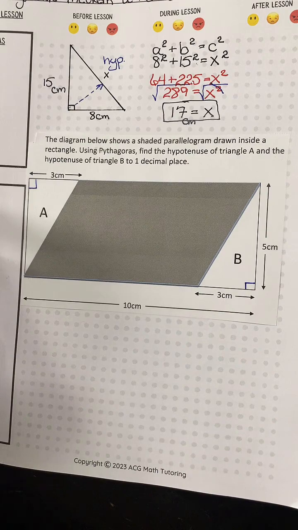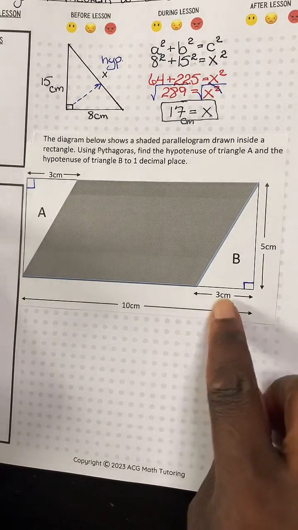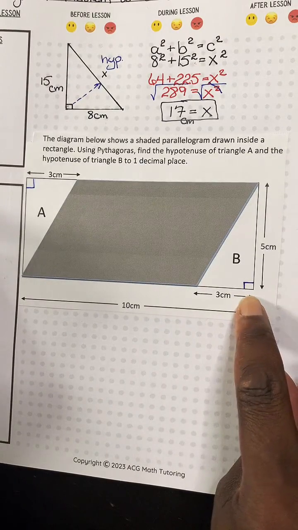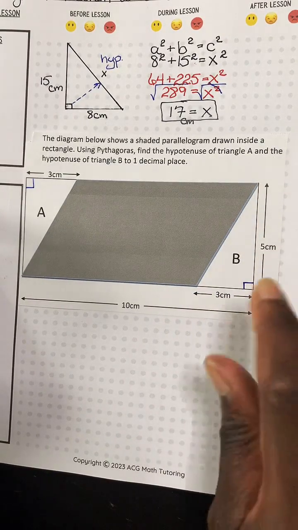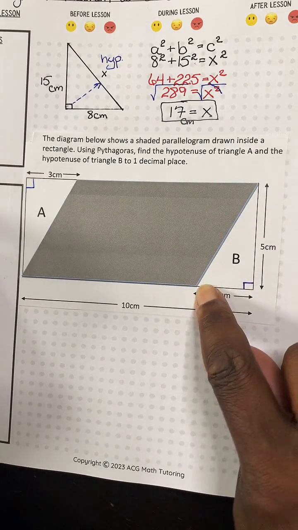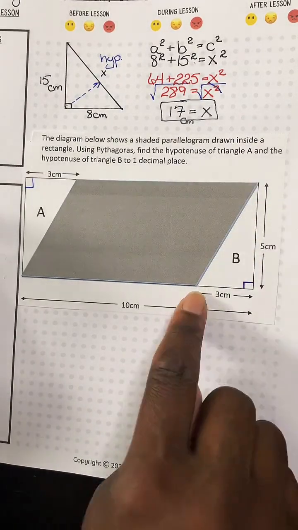Duke saying B, Choppers, #1 fan saying B, Tazzy saying B. Okay, right, because take a look. We know one of the legs. We know the other leg. So it'll be easy for us to find this hypotenuse.